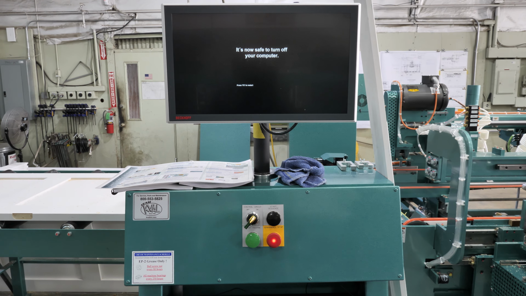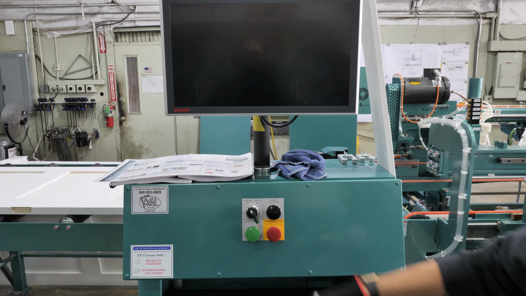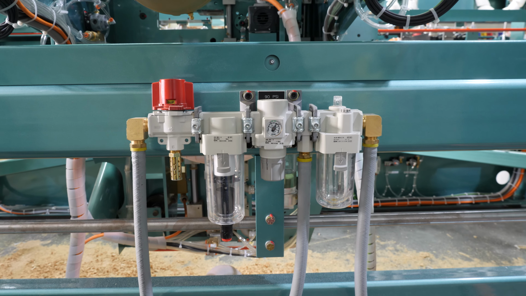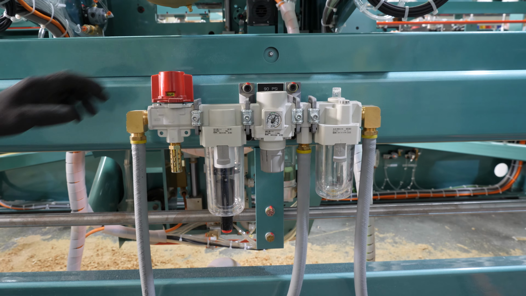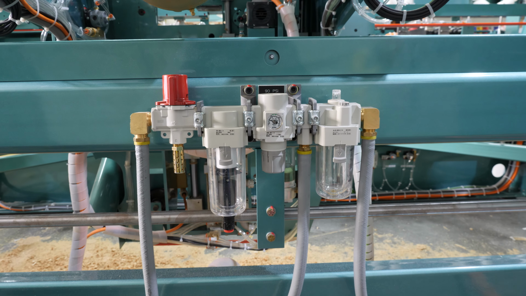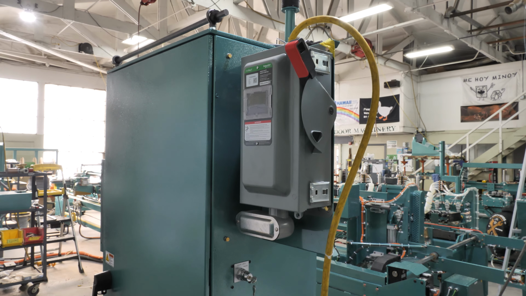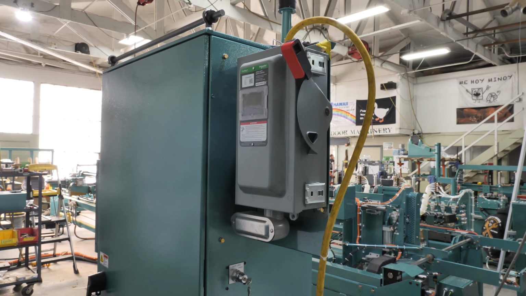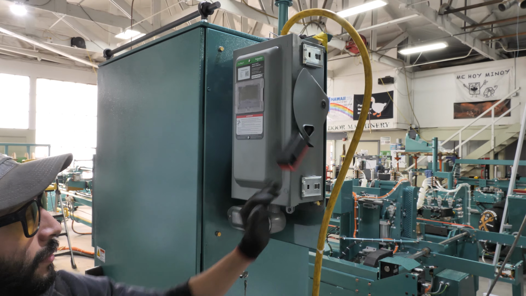Now that we know it's safe to turn off our computer, we'll go to our control circuit and turn it off. Now that we powered down the computer at the control console, we'll go to the FRL, located at the back of the machine again, and turn off the air. Like so. And now last, after we've turned off the air and turned off the control console, we'll go to our knife switch here at the cabinet and turn the power off. Like so.